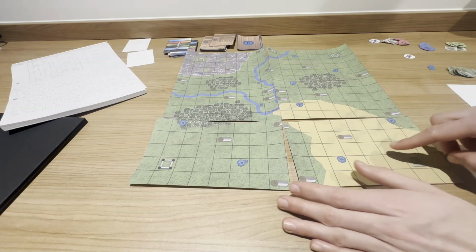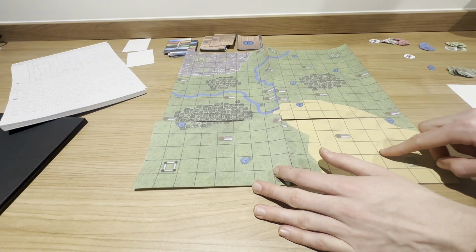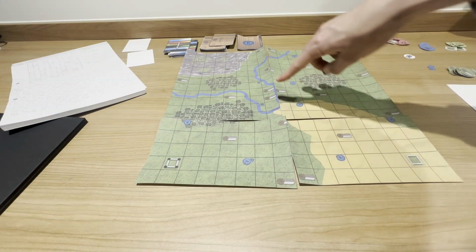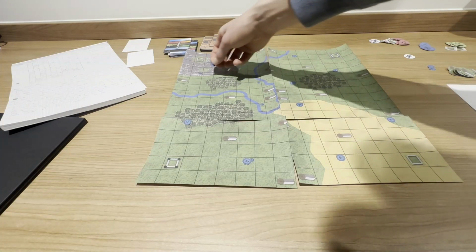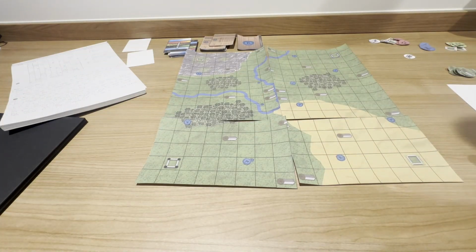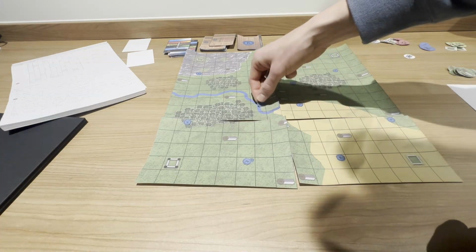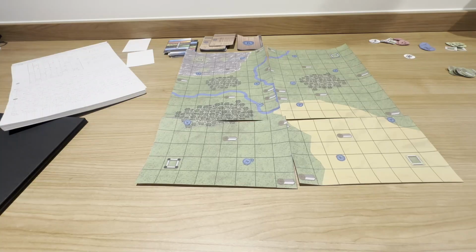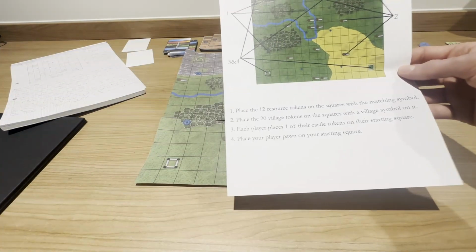Now what you can do, which I have not done, is you can always tape the map together along the seams just to stop it from moving around. But as this is just an example, I have not done that, so I can show you it separated. But I do recommend you do that. Now that is the first part of the setup done.